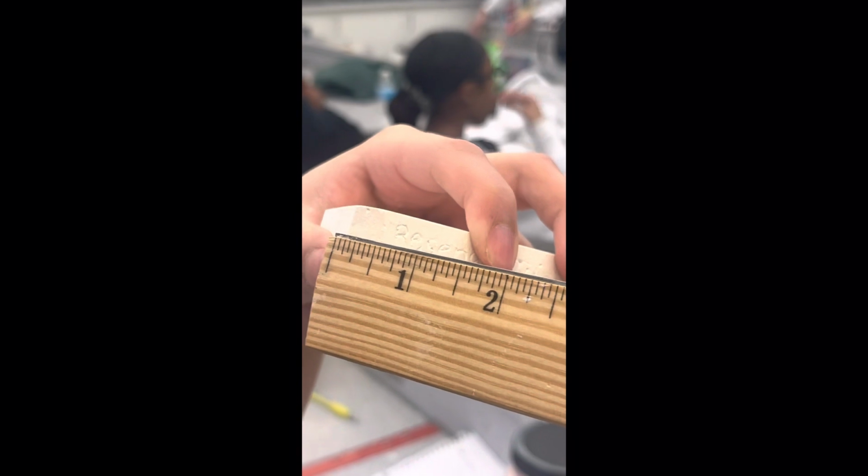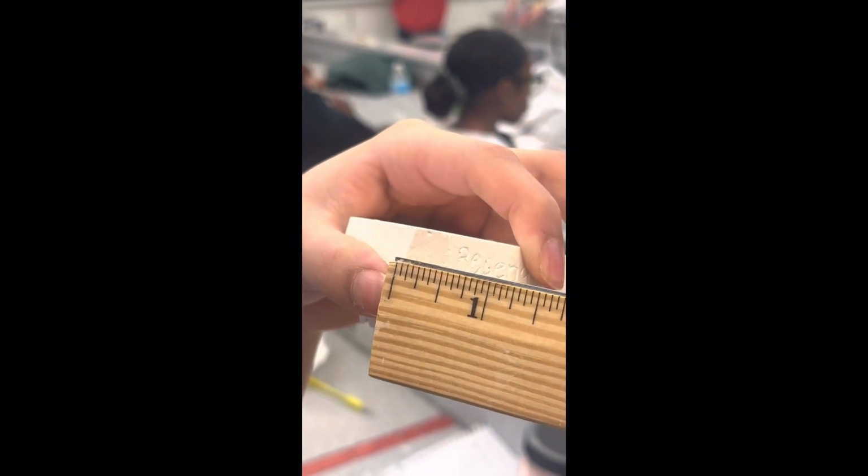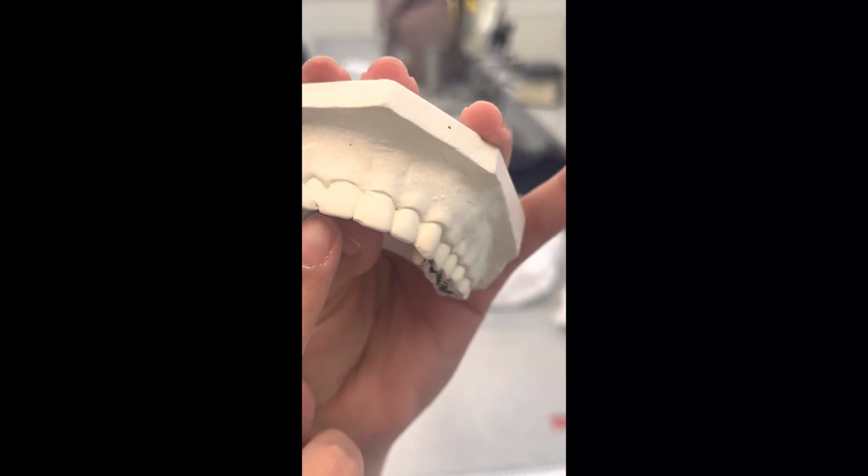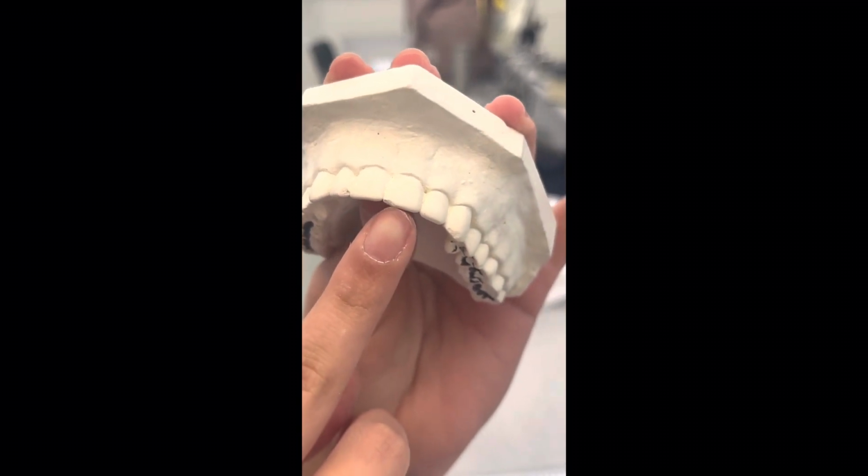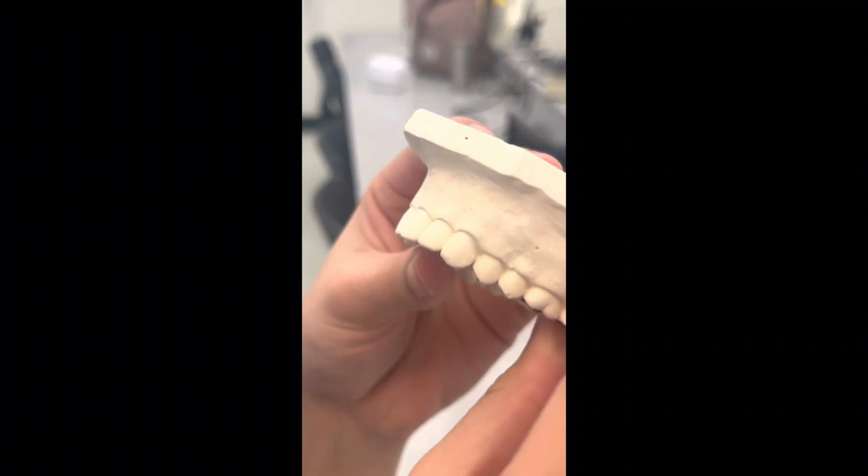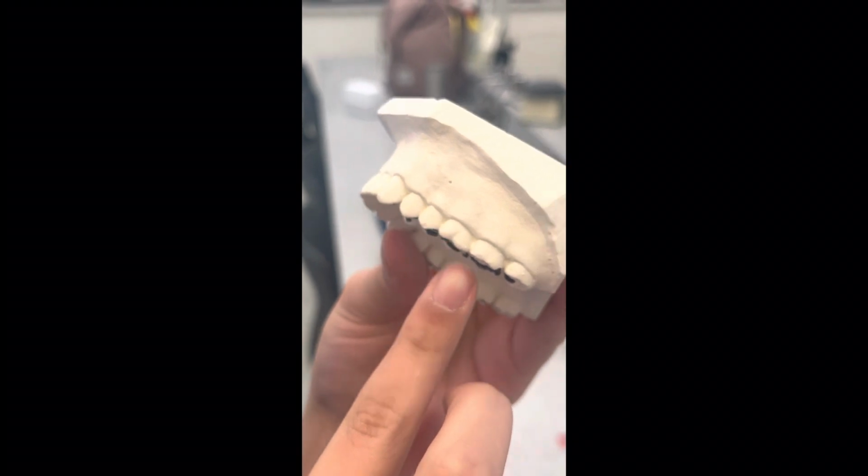For step 12, the heel cut should be 1.5 inch in width. For step 13, your teeth should include all original anatomy without chipped teeth. Here's an example of a model with chipped teeth.